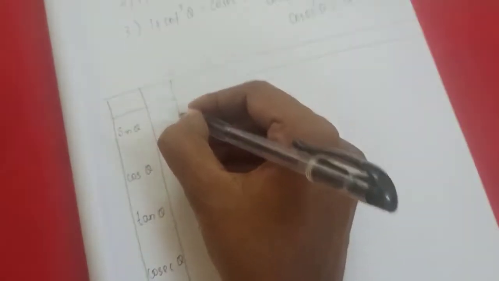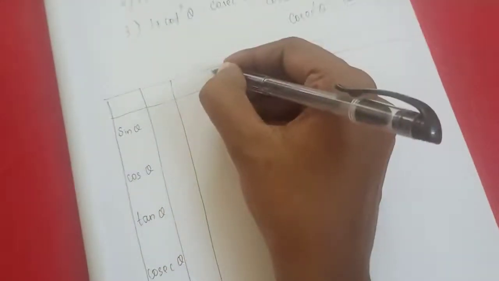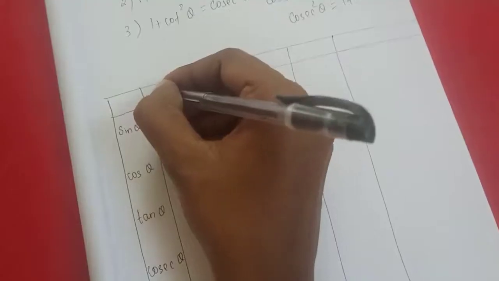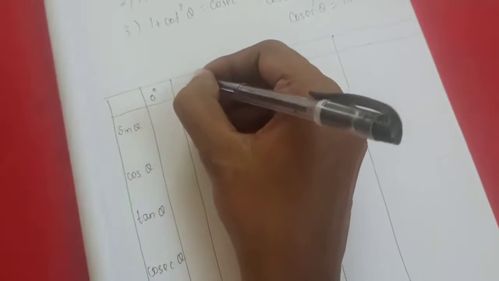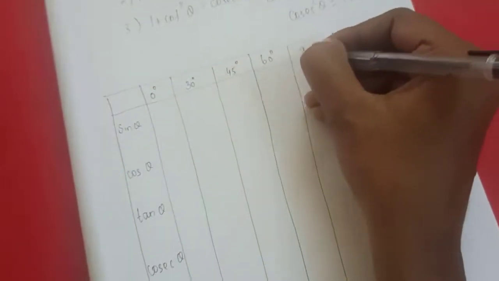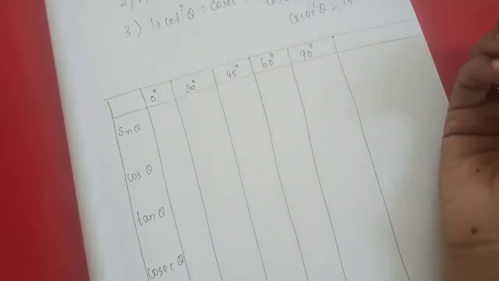These are the ratios. Here 0 degree, 30 degree, 45 degree, 60 degree, 90 degree. Okay. So you need to be very careful. We can form the table very easily.